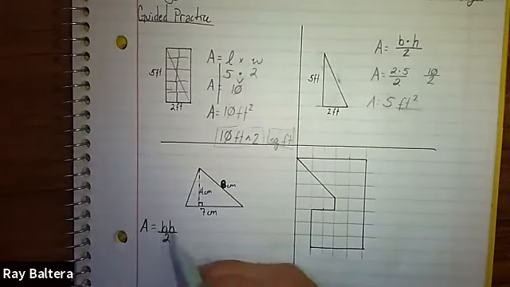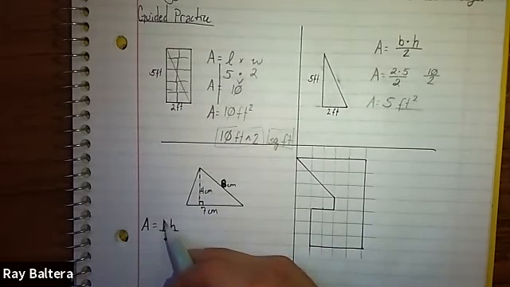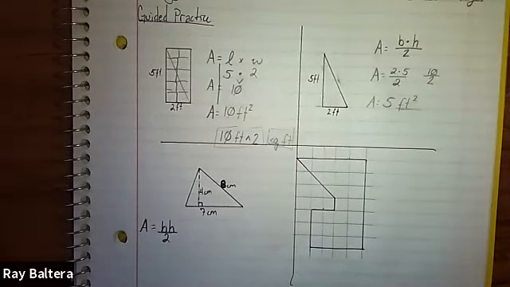Emily Loa, what is the base of this triangle? The base is... Yes, Damien.